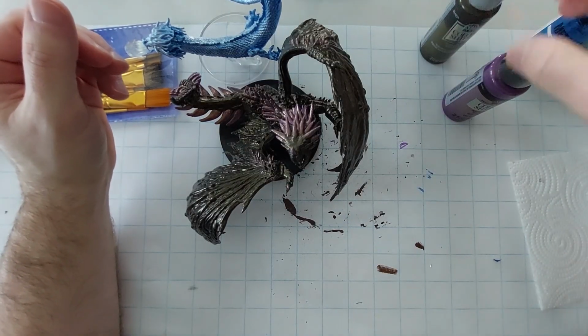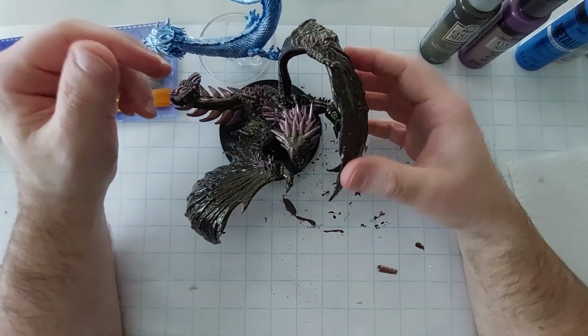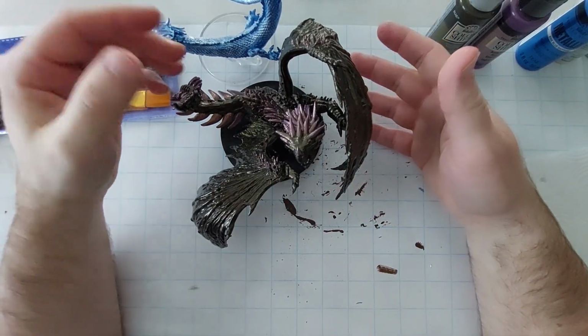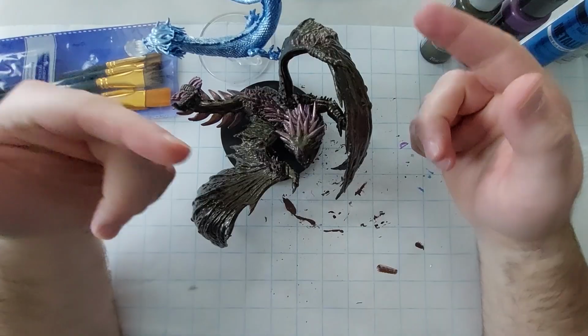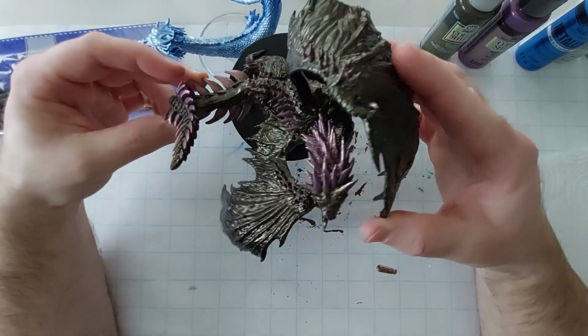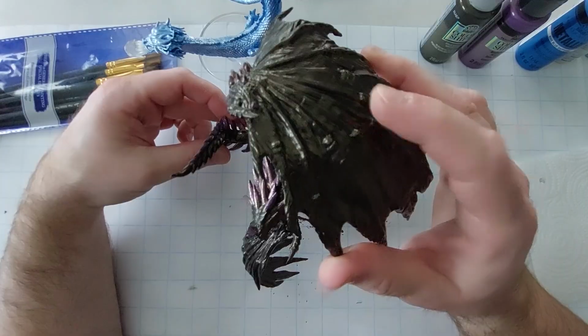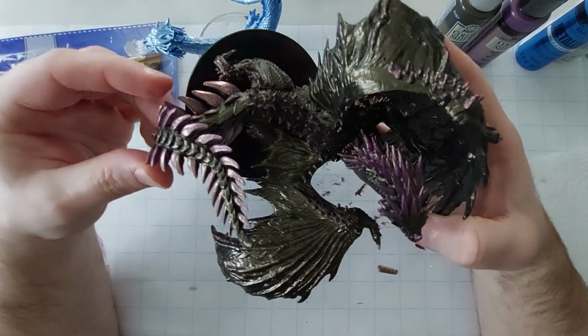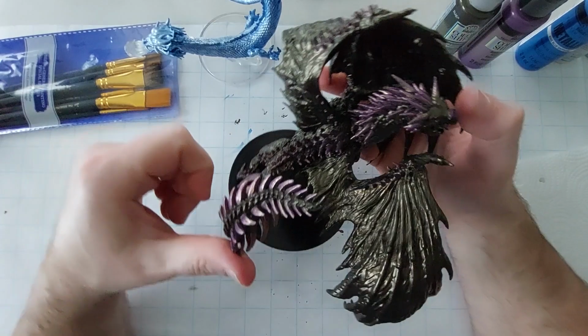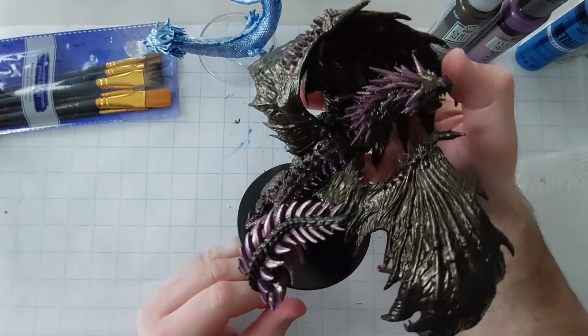It's one of the things I try to emphasize on this channel: you don't really need a bunch of fancy paints or a bunch of different techniques and layering and all that to get really cool effects. I think this was 1, maybe 2 layers of the Black Flash and then 2 layers of that plum over the spikes there. And you see how cool this turned out.